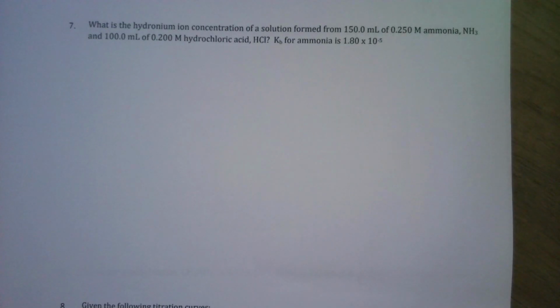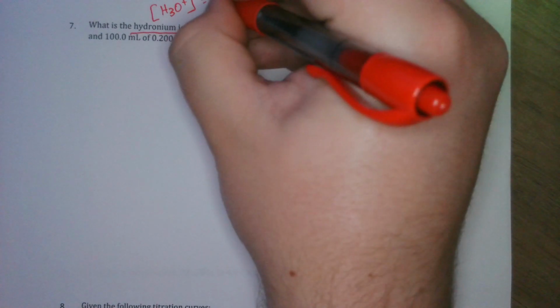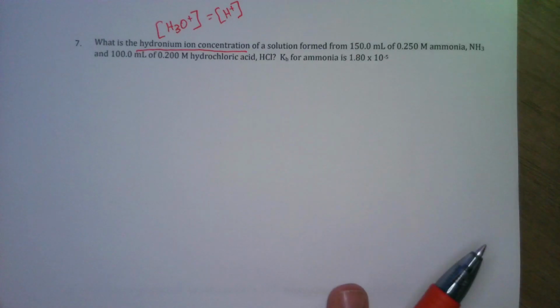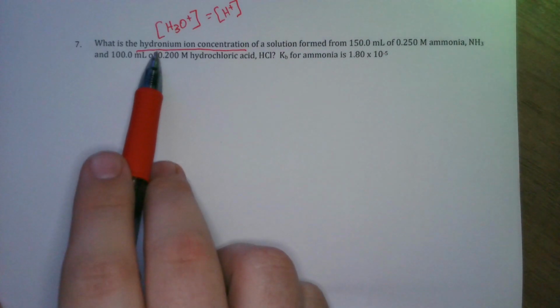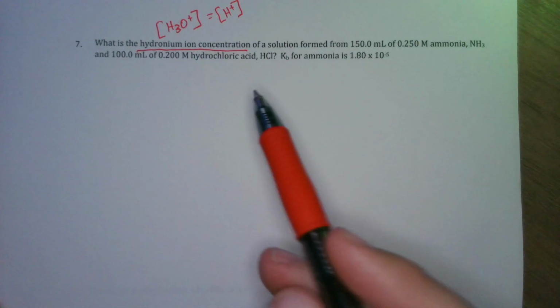All right, number 7. What is the hydronium ion concentration? Okay, remember hydronium is H3O+, which means the exact same thing as H+. Usually they'll be specific and tell you what hydronium is just to be sure, but it is important to know. They can just use the word like this without telling you what it is. You're expected to know it.